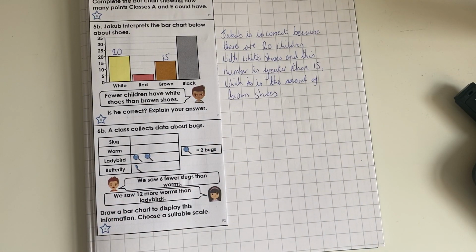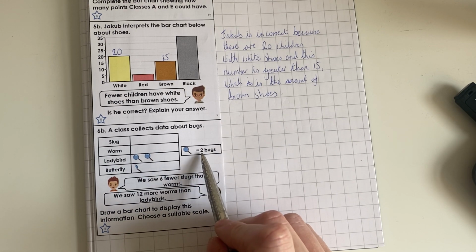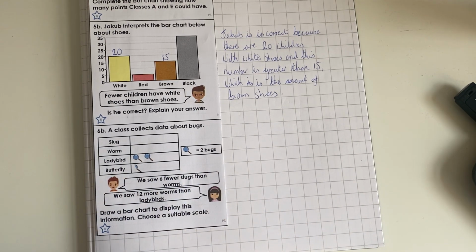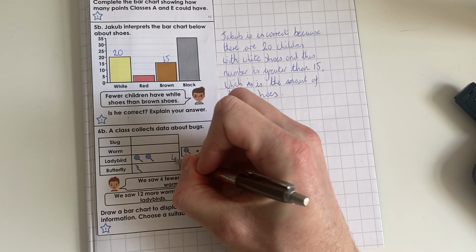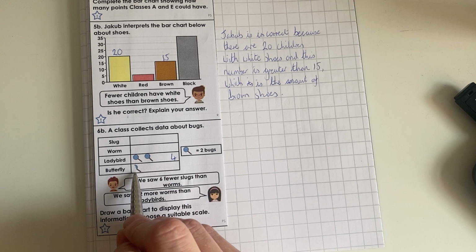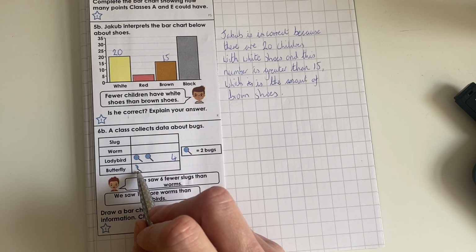Last question. A class collects data about bugs. So it says here, this is our pictogram, and one picture equals 2 bugs. So we've got 2, 4. We've got 4 there. Butterfly. Because there's only half a picture, that shows there's only half of the amount of bugs. So that's going to be half of 2, which is 1.